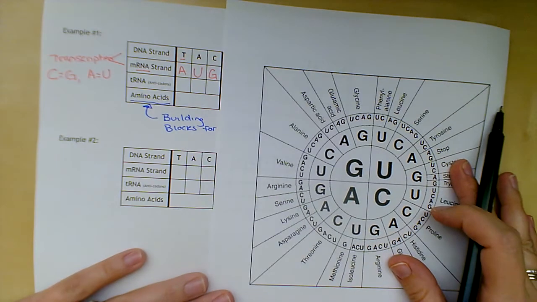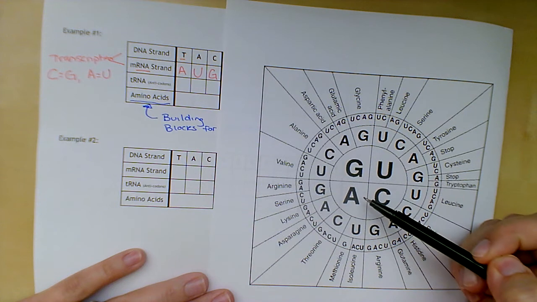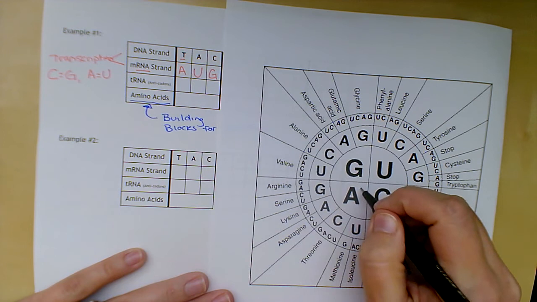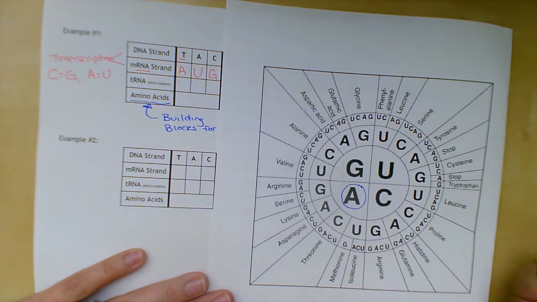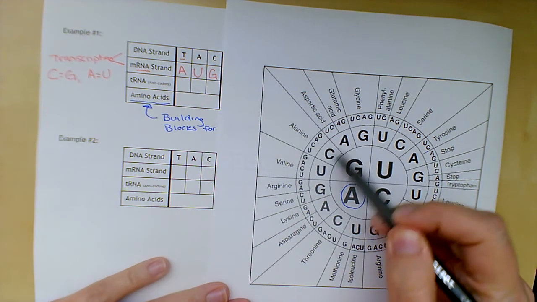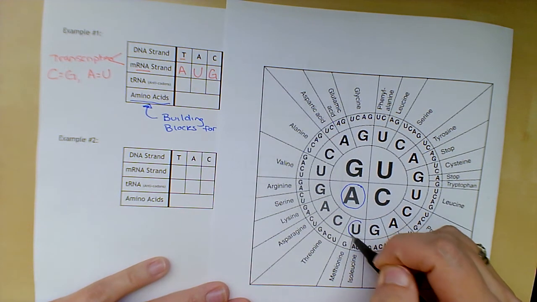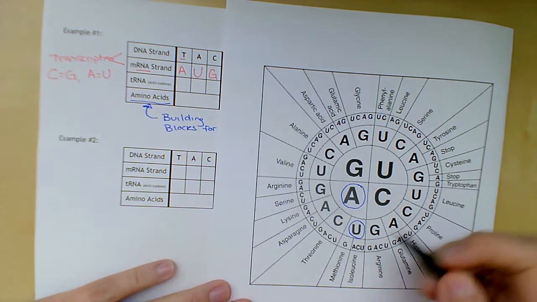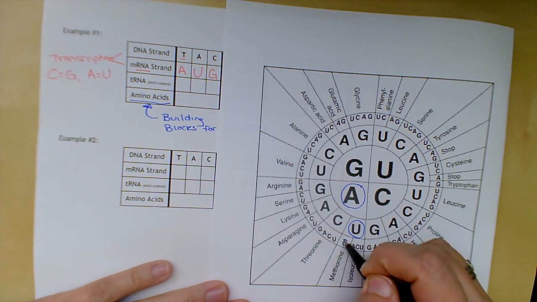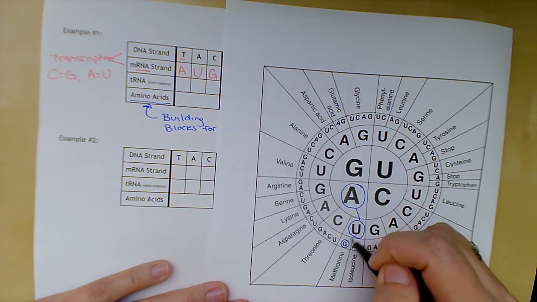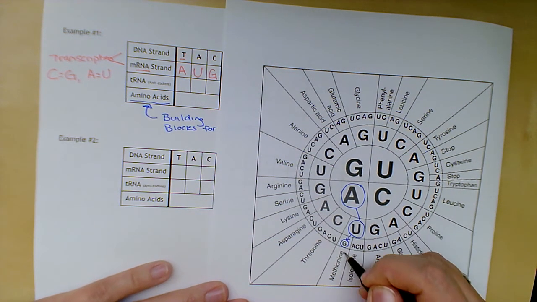So I'm going to take my codon chart and I'm going to go A, because that's my first base pair. You start all the way in the center of your codon circle. So I start with A. My second letter is U. I'm going to move to the second circle. And my last letter is G. So I'm going to go to my last circle, which is the little letters, G. So the amino acid that follows those 3 letters is methionine.